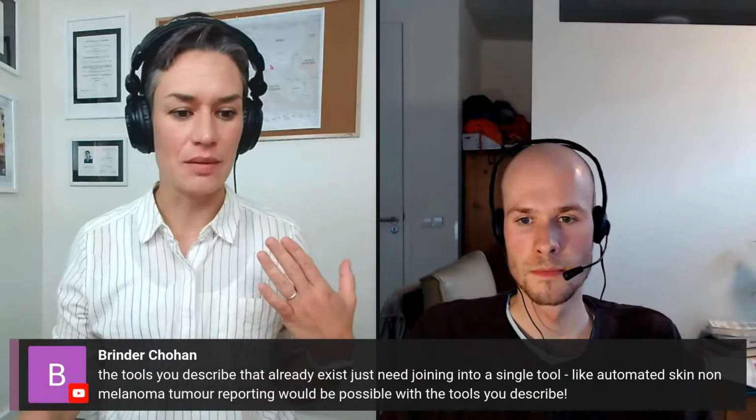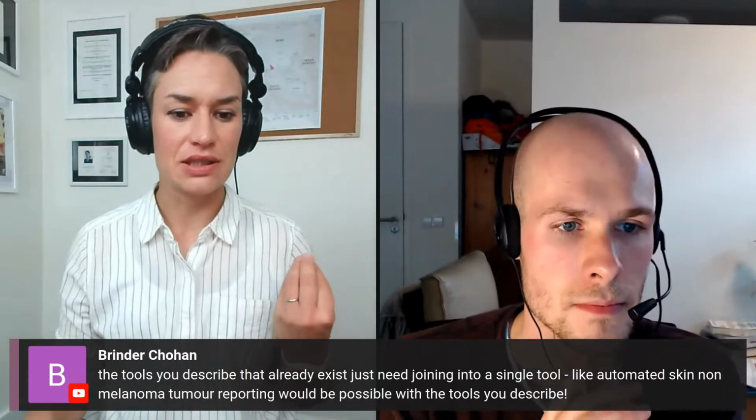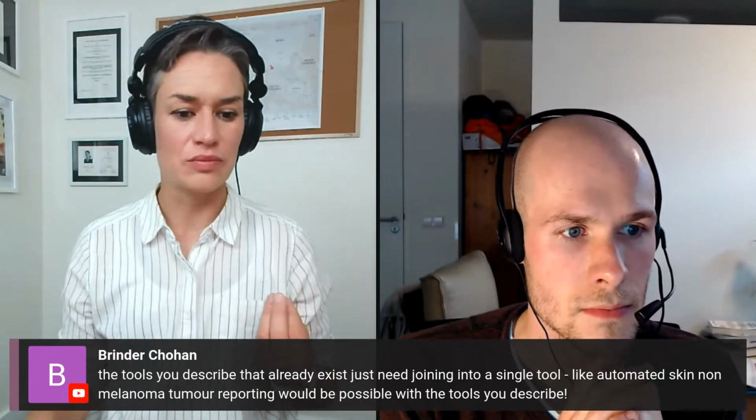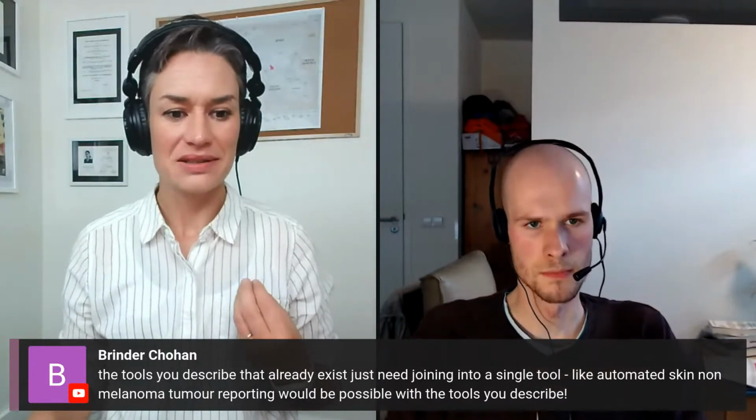And we have a comment from Brander. The tools you described that already exist just need joining into a single tool, like automated skin non-melanoma tumor reporting would be possible with the tools you describe.